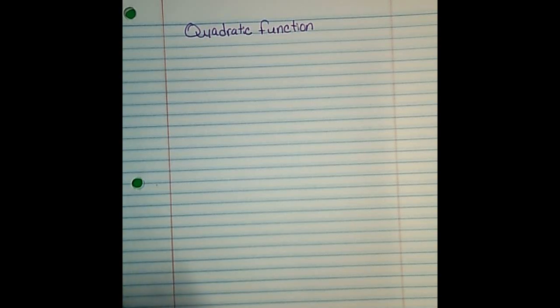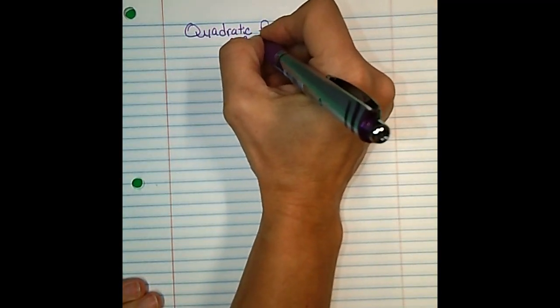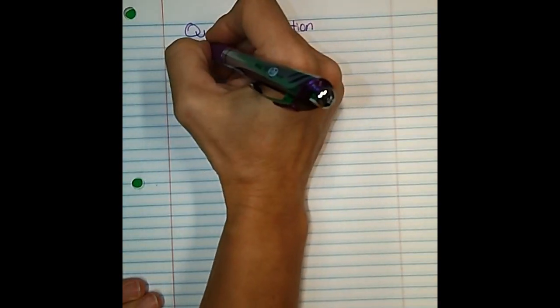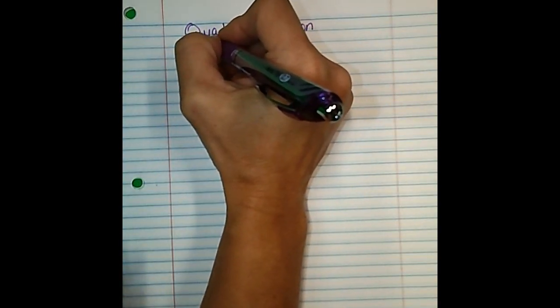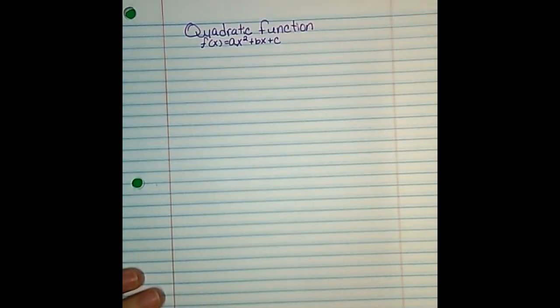Graphing a quadratic function, we come out with a parabola, and a quadratic function is written as ax squared plus bx plus c. And when we call it a function, we need to name it. It could be f, h, q, g, whatever you want, but in this case I'm going to call it f. And we have an order in which we need to process.